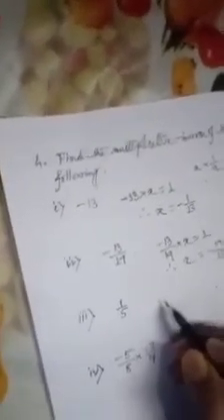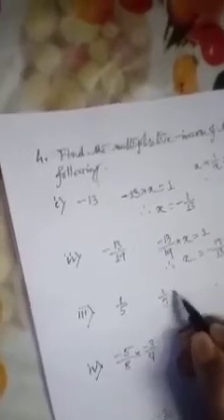In the second sum, minus 13/19 times x should equal 1. Then in cross multiplication, x will equal minus 19 as the numerator and 13 as the denominator. So this is the multiplicative inverse. In a similar way, if 1/5 into x equals 1, then we can write x equals 5, and 5 is the multiplicative inverse. Similarly, you do number 4, number 5 and number 6 at home.